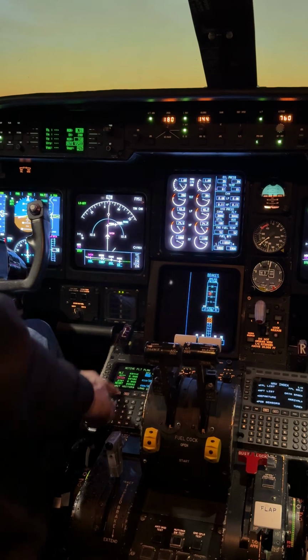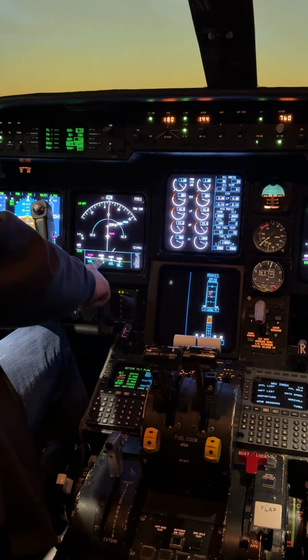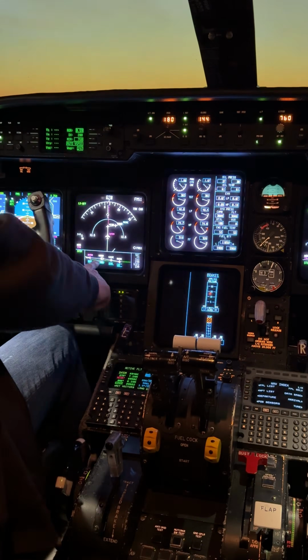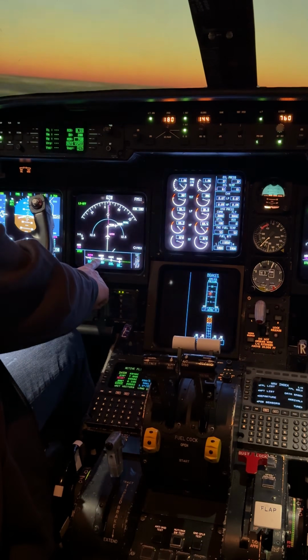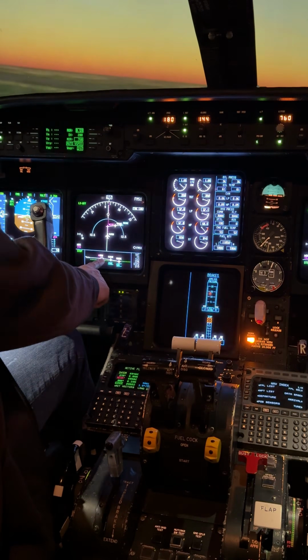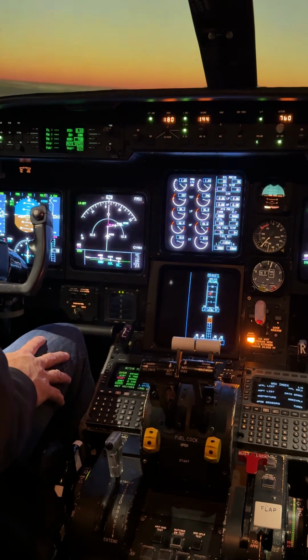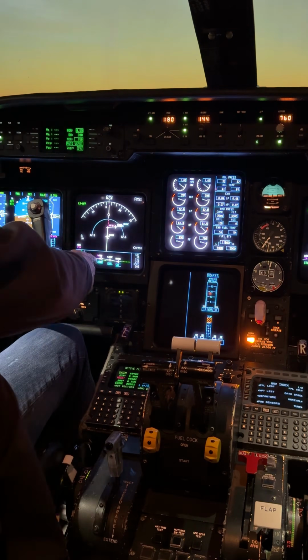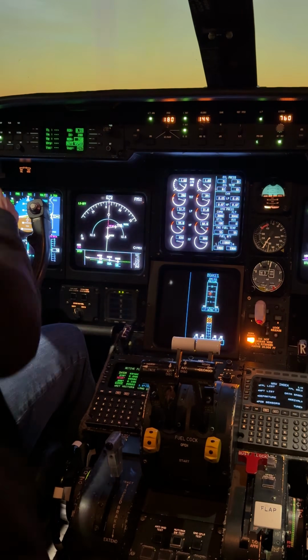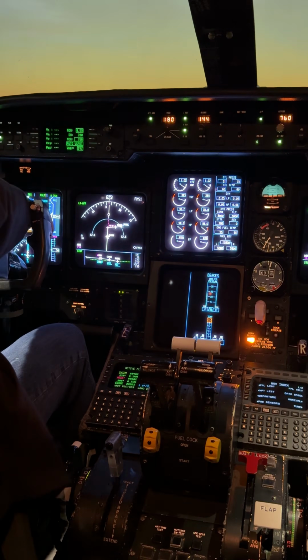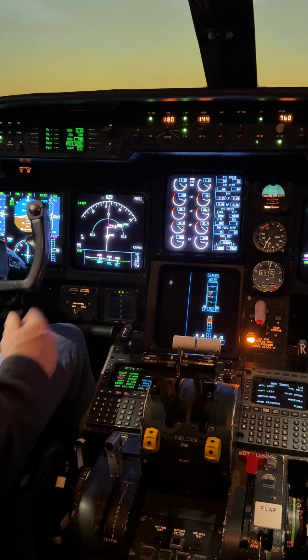We're at item, and our top of descent is right here. So we're going to go through item. We're going to go over Nesbit, and then right after Nesbit, we're going to start down. And when we get close to top of descent, we're going to see our vertical glide path show up. And we'll get a 1 minute warning, which I'll show you.